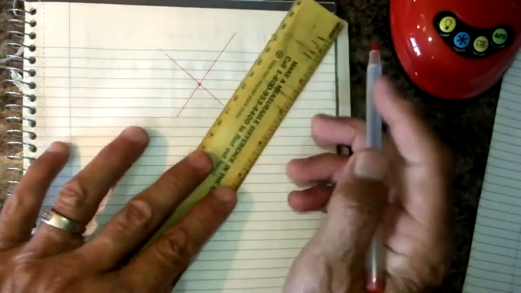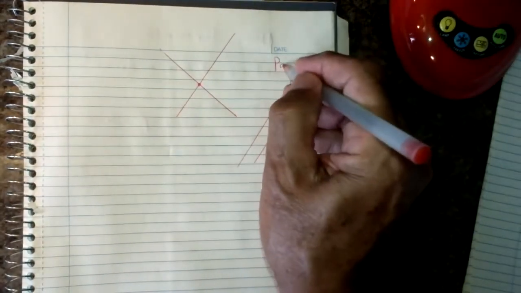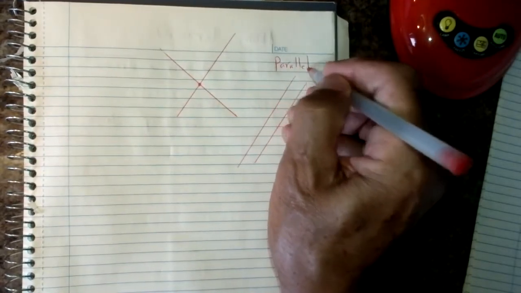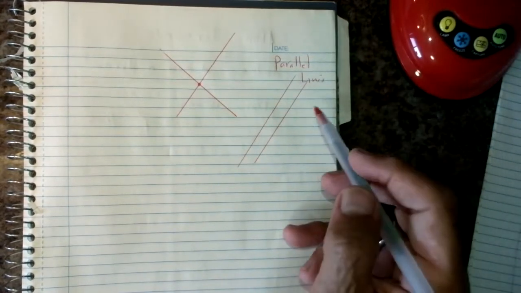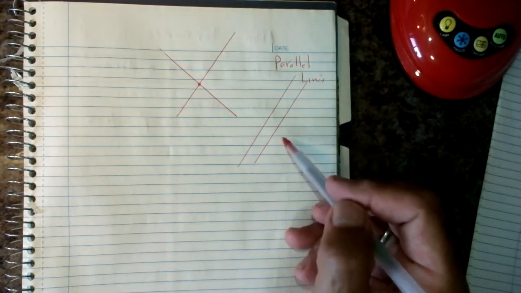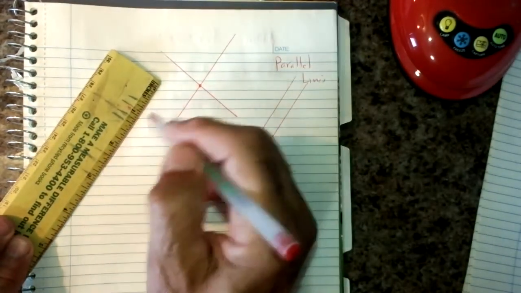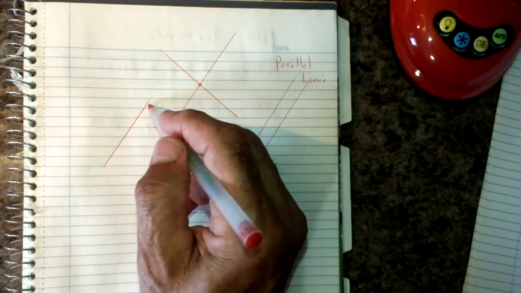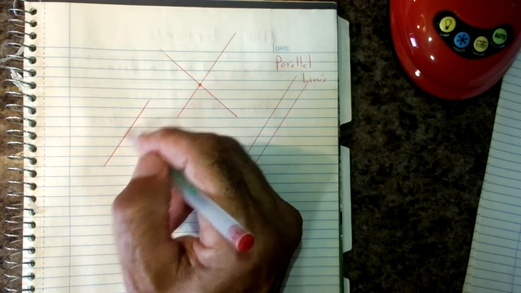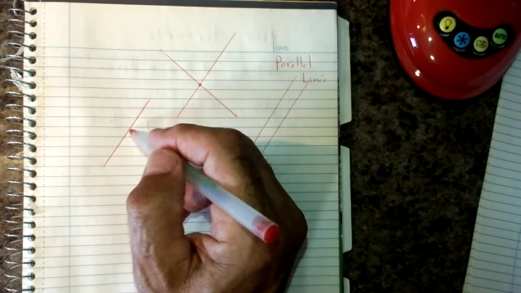Two lines may never intersect. This is the case when you have parallel lines. In this case, there is no solution because they would not intersect. Or you might have two lines which coincide and they are the same line. If two lines coincide, then there are many solutions.